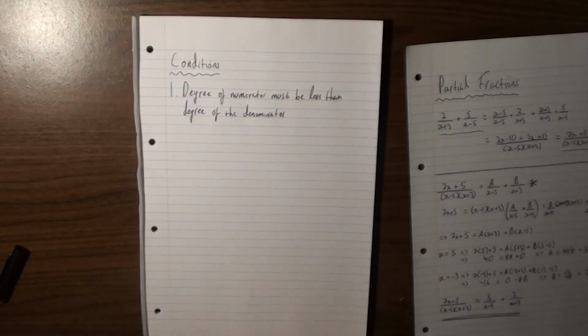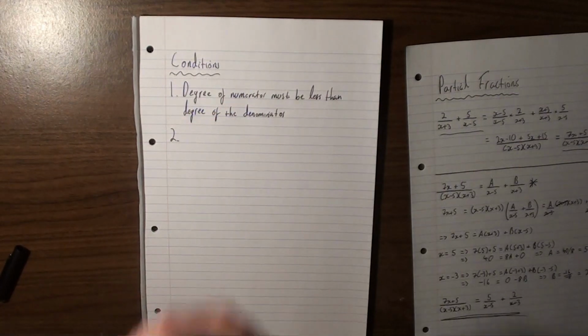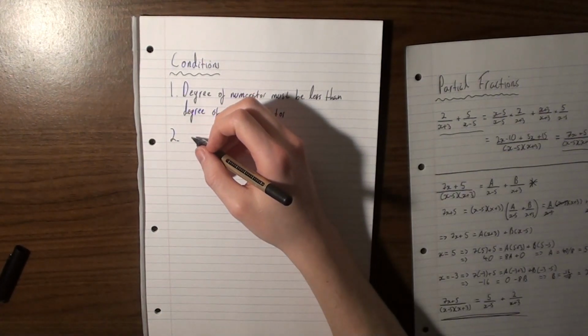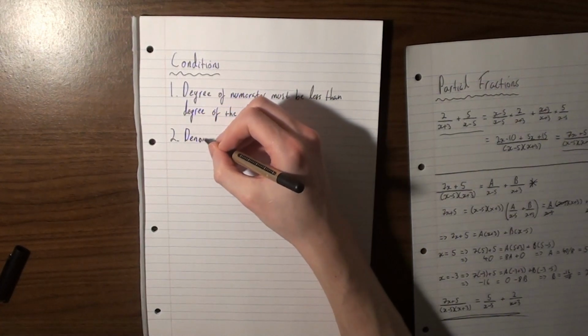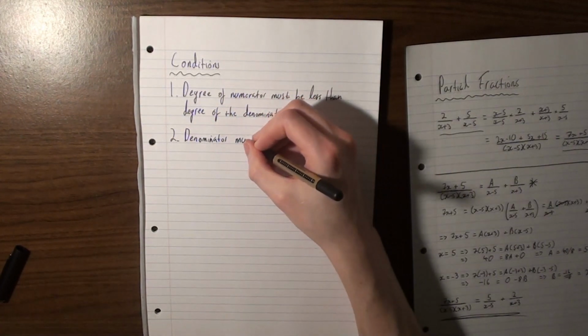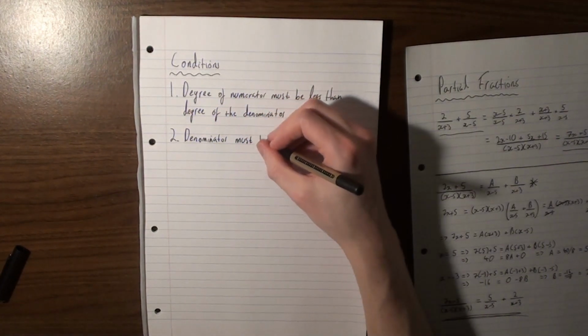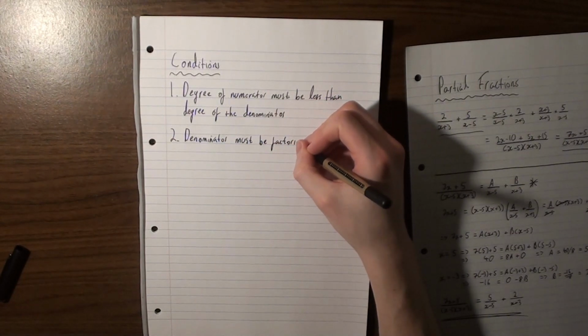So in other words, the highest power that appears in the numerator must be lower than the highest power that appears in the denominator. Number 2: the denominator must be factorizable.